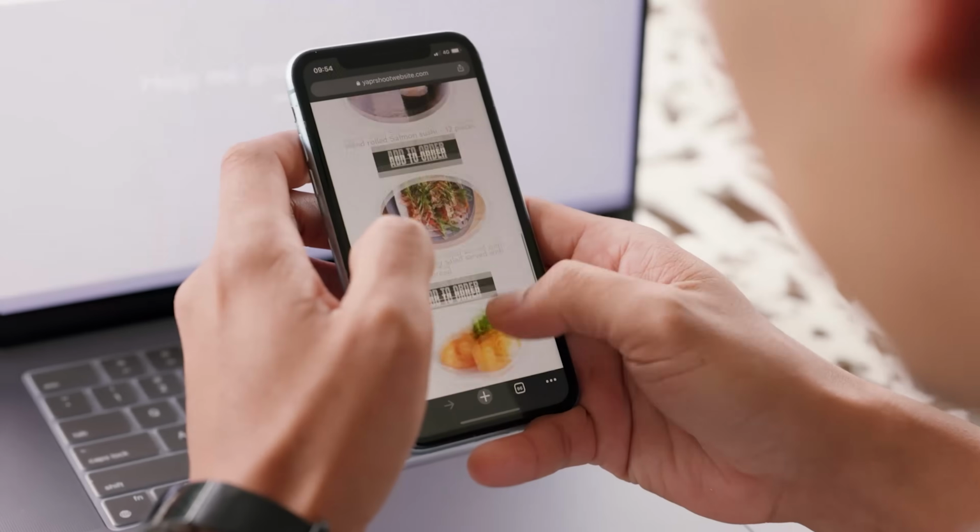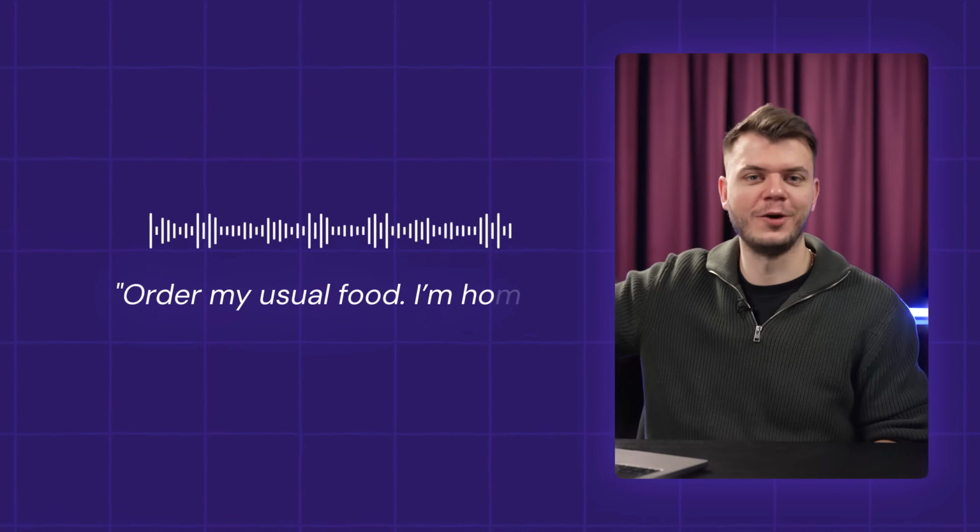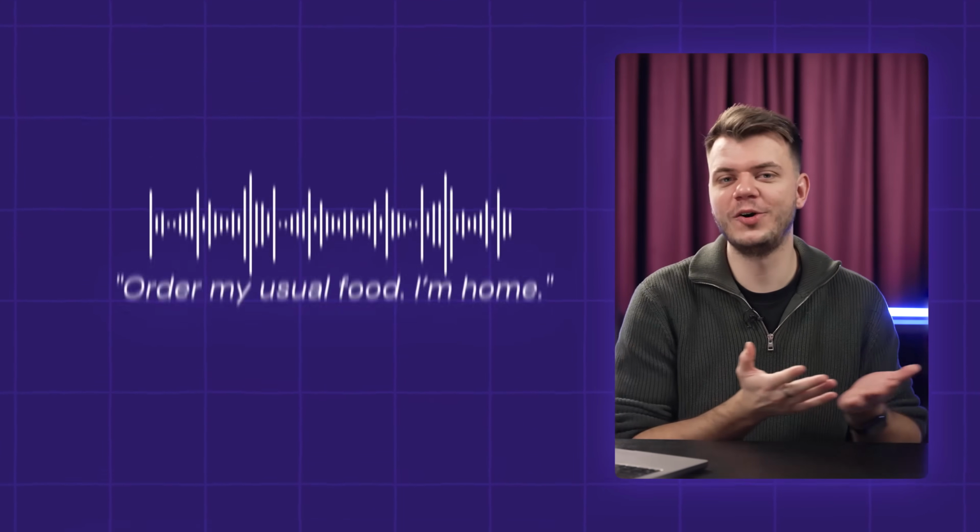And the last example, so imagine you're in a rush and you want to order some food. You can send a 20-second voice memo to OpenClaw to actually do it for you. So for example, say, order me the usual, I'm at my home, right? And the order will come up to your doorstep without any additional clicks on your phone. So that's pretty cool, in my opinion. And those were a few examples that I personally really like.